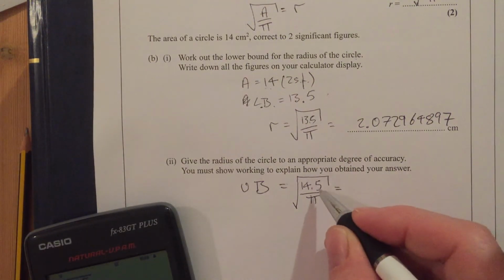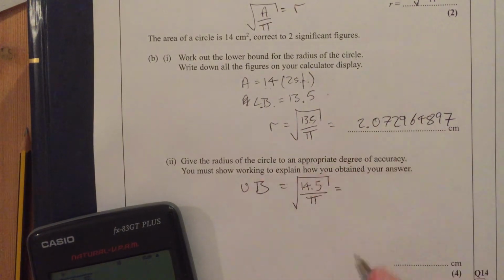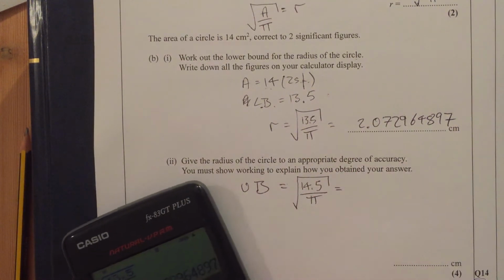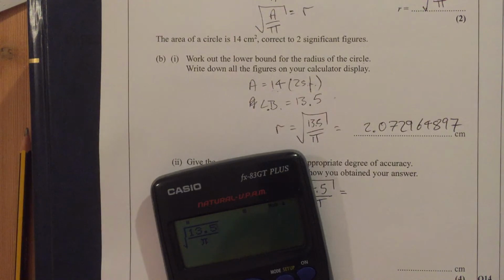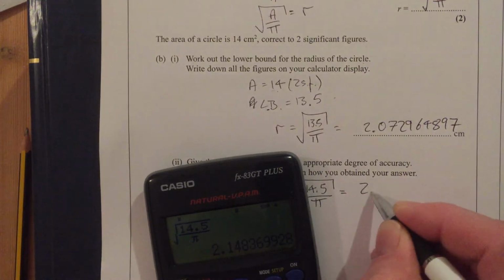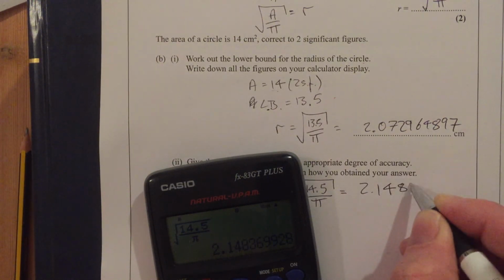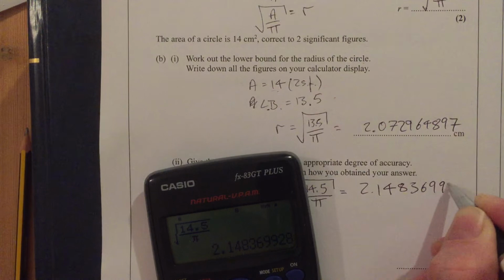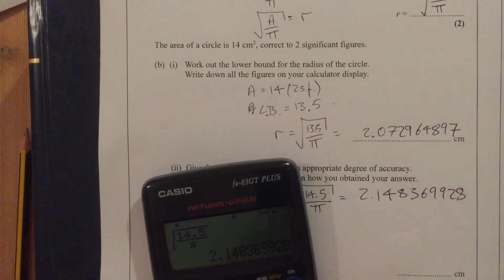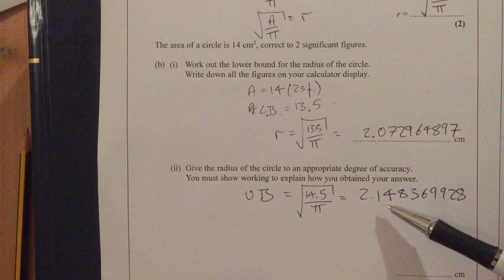Okay, so 14.499999, which is effectively 14.5. So we're going to use that, so let's just change this to 14.5. There we go, and we've got 2.148369928. So it then says, work out an appropriate degree of accuracy.